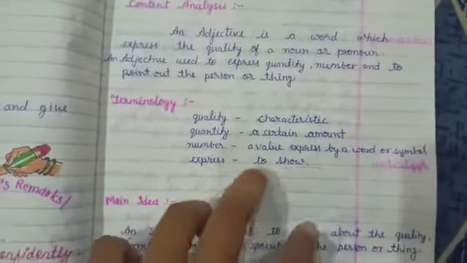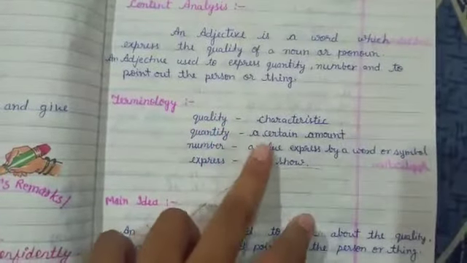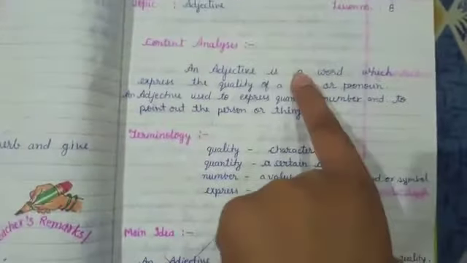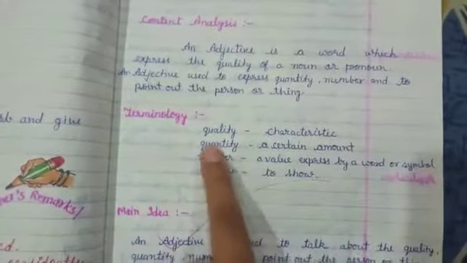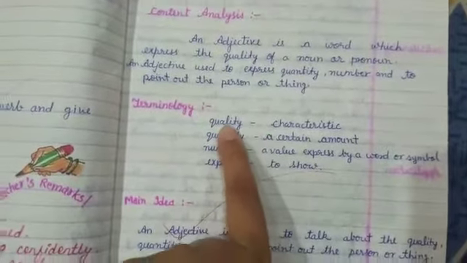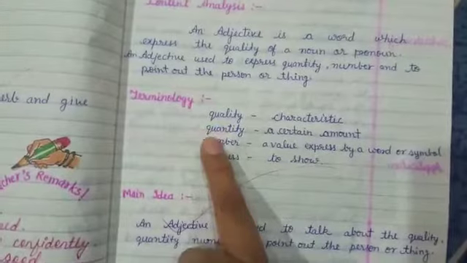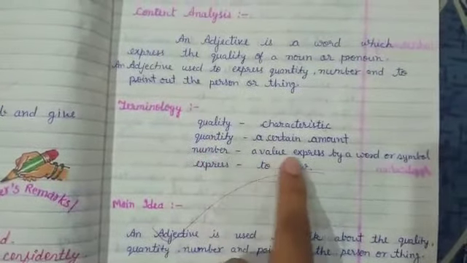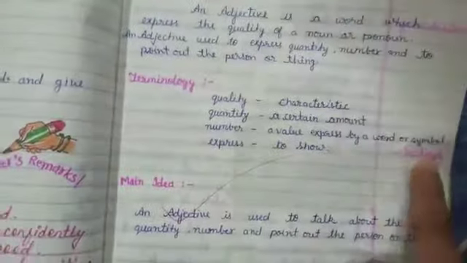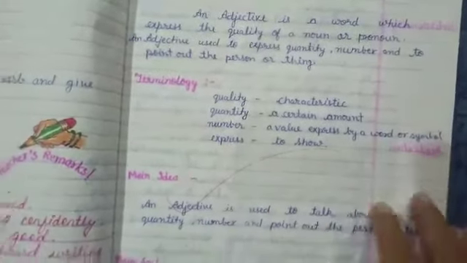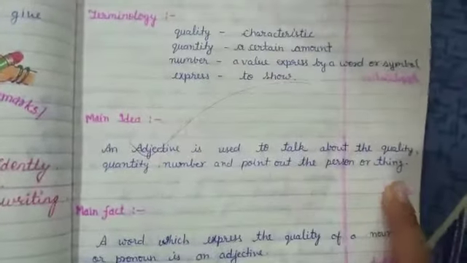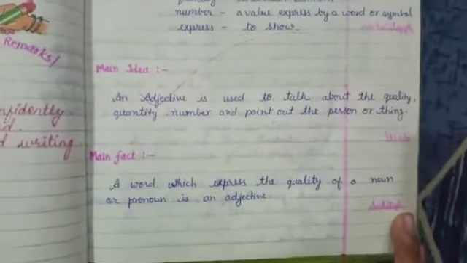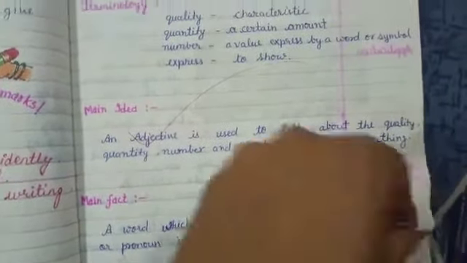Next up, we have the terminology. Terminology is the meaning of words that are used in the content analysis. For example, here we have the meaning of quality, which is characteristic; quantity, which means a certain amount; number, a value expressed by a word or a symbol; and express, which means to show. Then we have the main idea, and then we have the main fact.